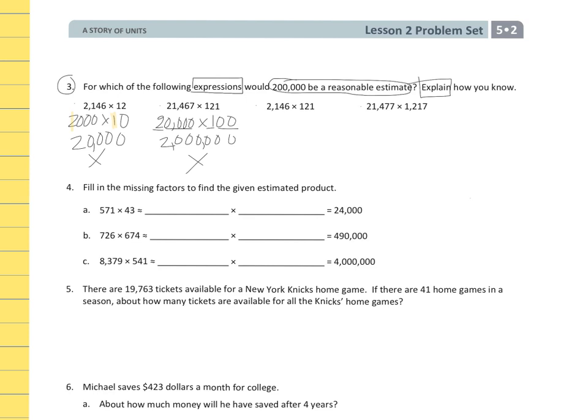Going on to the next one, 2,146, that's closer to 2,000. 121 is closer to 100. So basic math fact, 2 times 1 was 2, and then how many zeros did you add? We have to add 5. 1, 2, 3, 4, 5. So this is a reasonable problem that will give us a reasonable estimate. So we're going to put a little check. And let's see if the other one does.